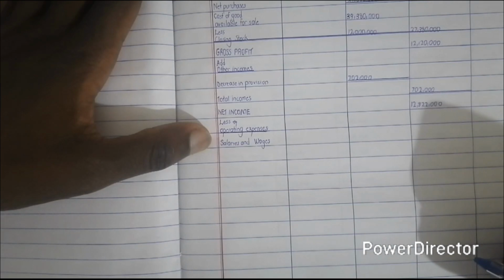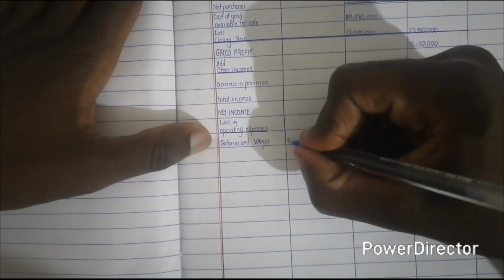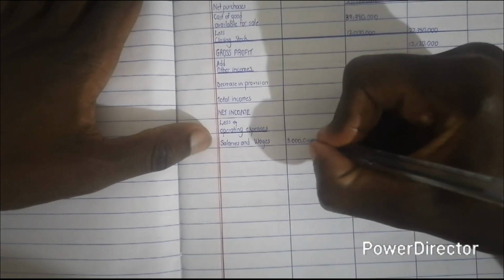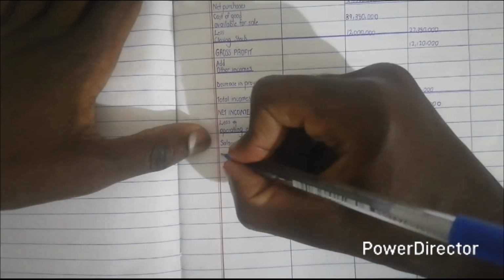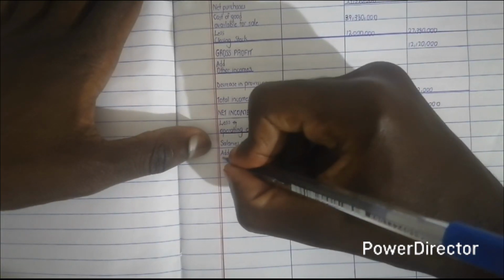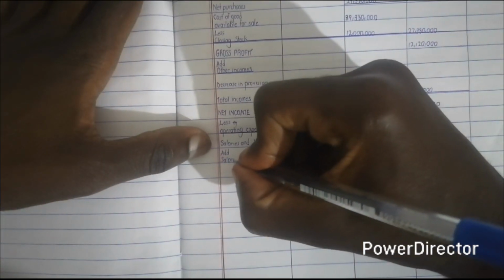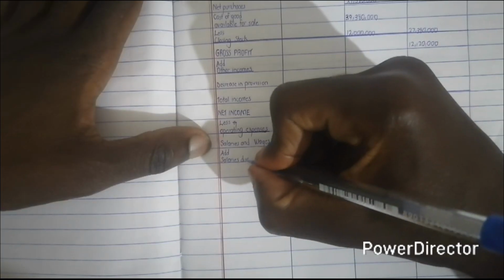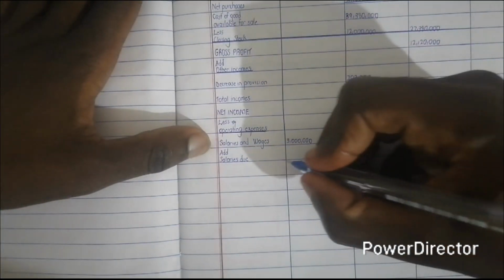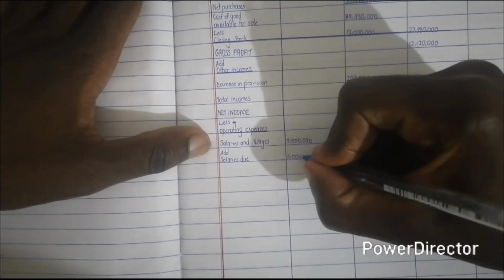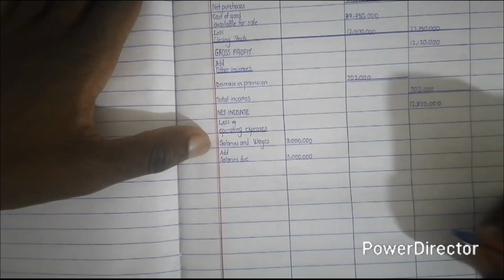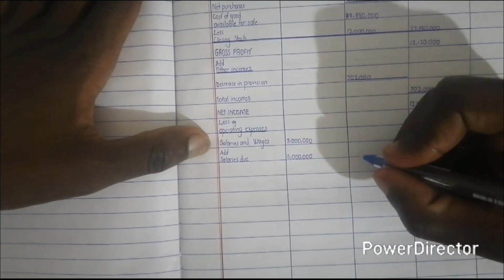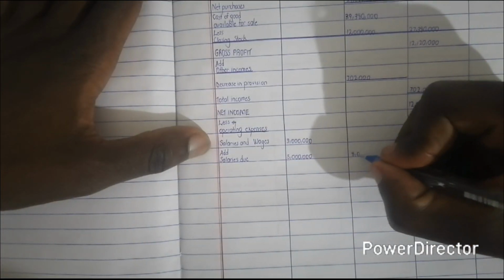Since we're calculating that, we write it in the very first column. Since these salaries are due, which means they are not yet paid, we are going to add salaries due. So 3 million plus 5 million gives us salaries valuing 8 million.